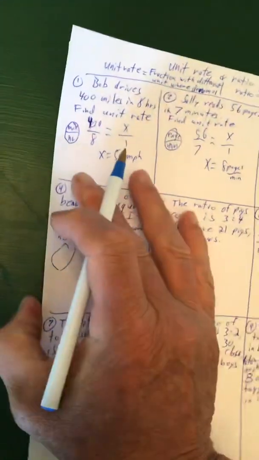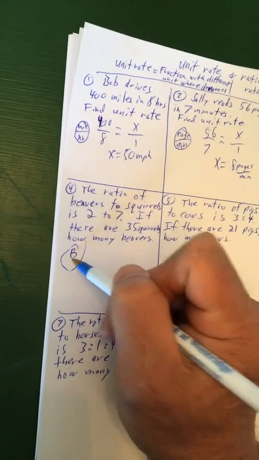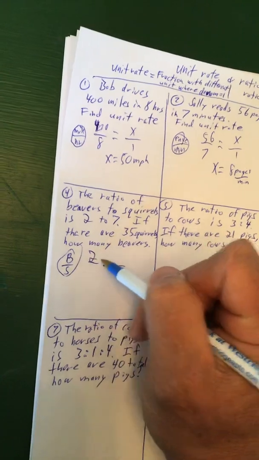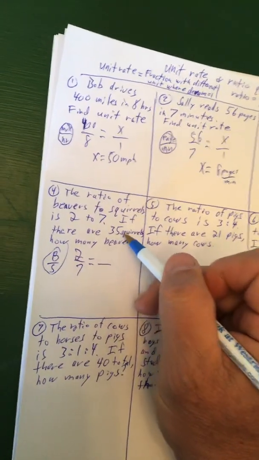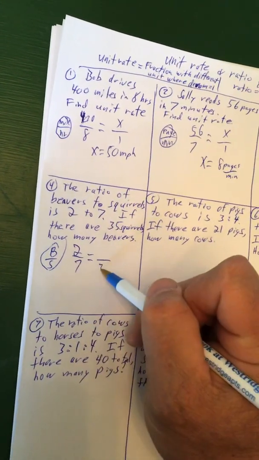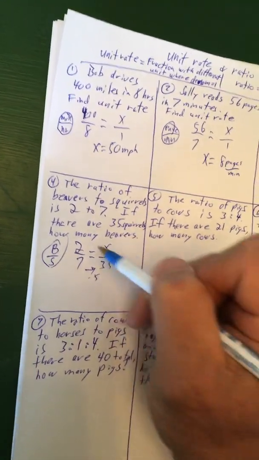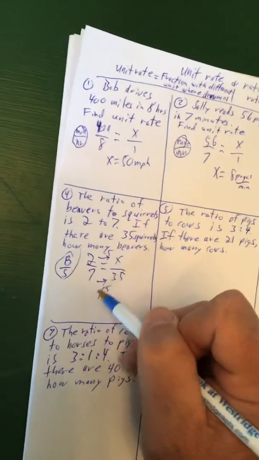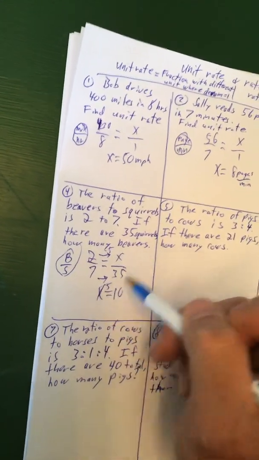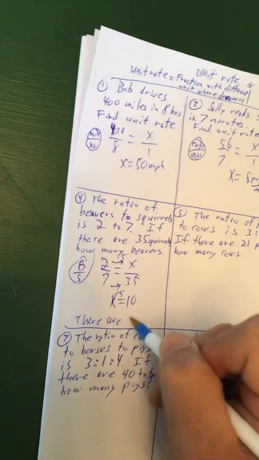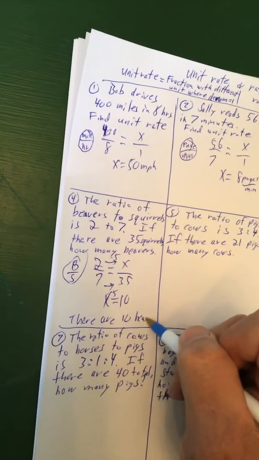Here I go. So I'm going to go beavers to squirrels. The ratio is 2 to 7. And then there's 35 squirrels. Well, the squirrels are on the bottom. So that's just going to be times 5. So x equals 10. There are 10 beavers.